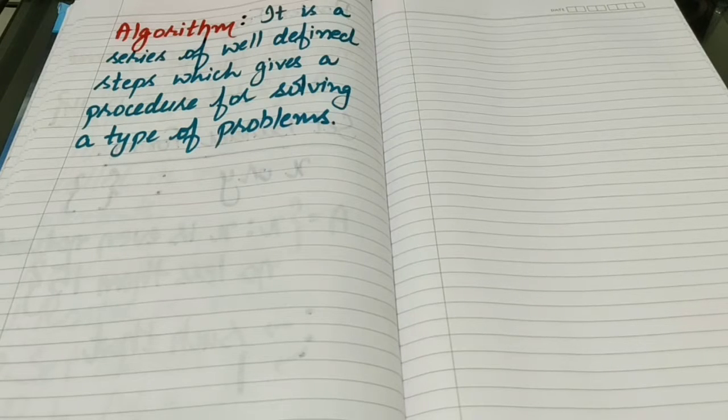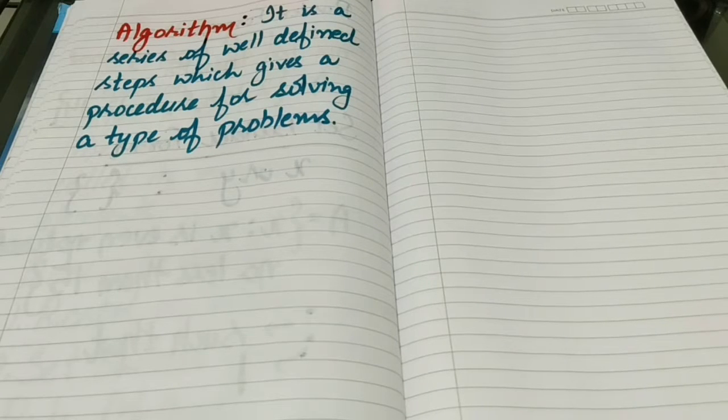We have done this thing in junior classes and this is what we call unitary method. We will use unitary method for such kind of problems. We may have some alternative methods to solve such problems as well, but I am particularly talking about unitary method. In unitary methods, we always perform division, then after multiplication. Means we perform well-defined series of steps. Such well-defined series of steps which gives a procedure for solving a type of problems is what we call algorithm.